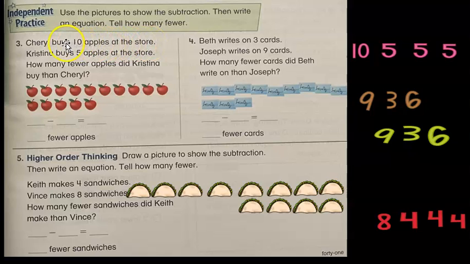Now how many apples did Cheryl buy? 10. And look, boys and girls, there are 10 apples on that first row. You can tell because there are more apples on the first row. You see that? Let's count. 1, 2, 3, 4, 5, 6, 7, 8, 9, 10.